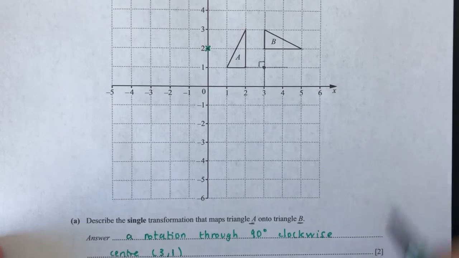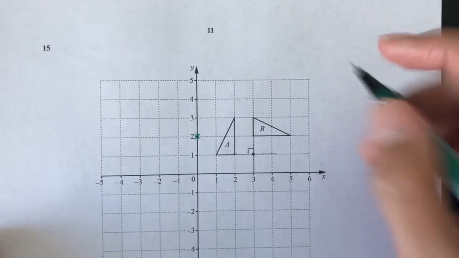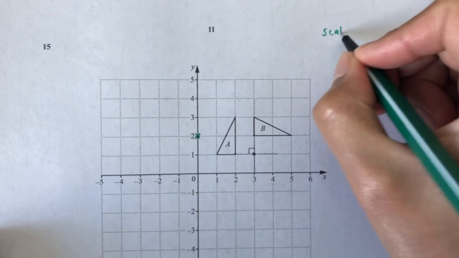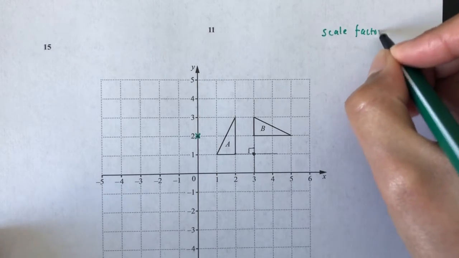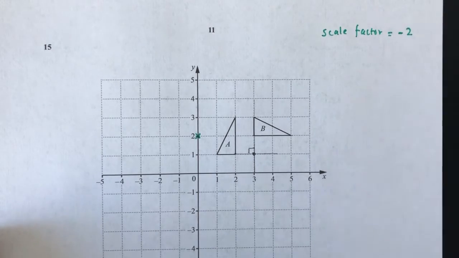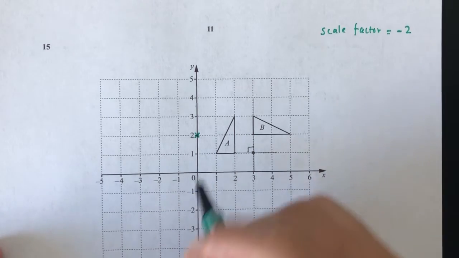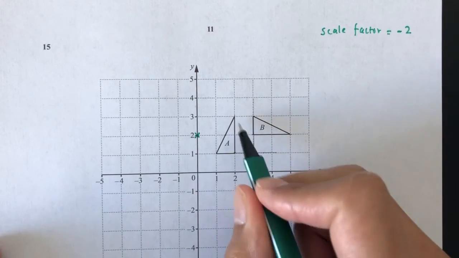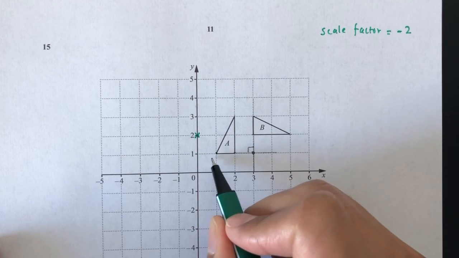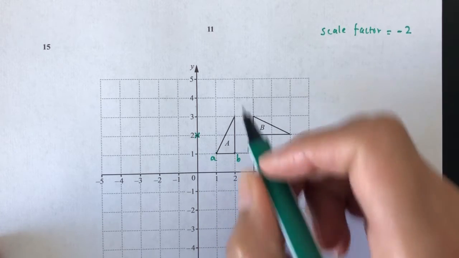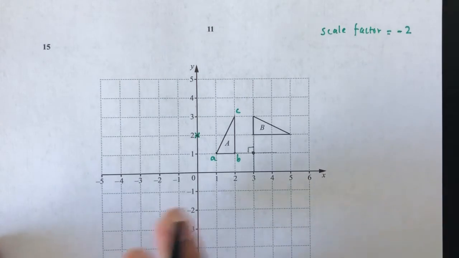That's the center of this enlargement. The scale factor, let's write the factor here. Scale factor will be -2. Okay, so how do we draw the other triangle? So let's label the sides of the triangle. Let's label this point A, this is point B, and this is point C.